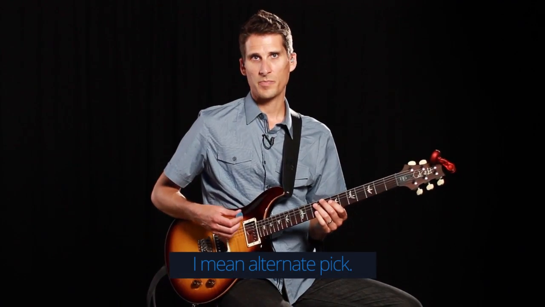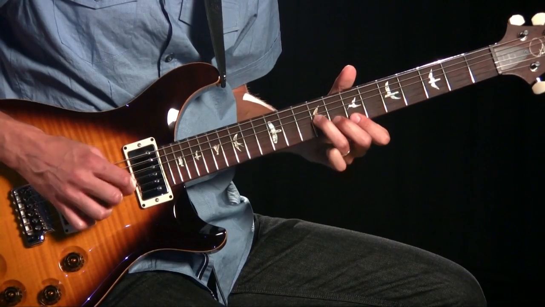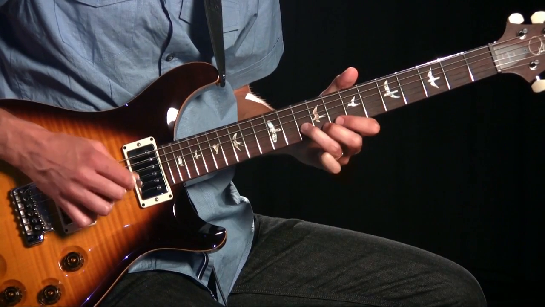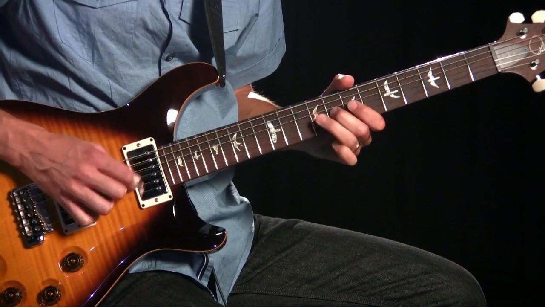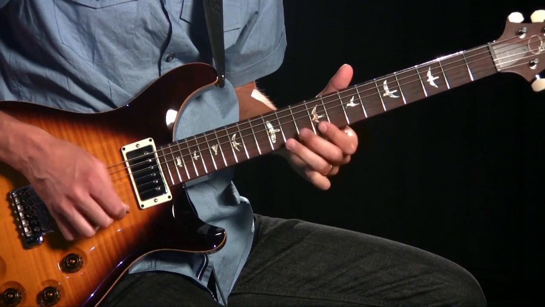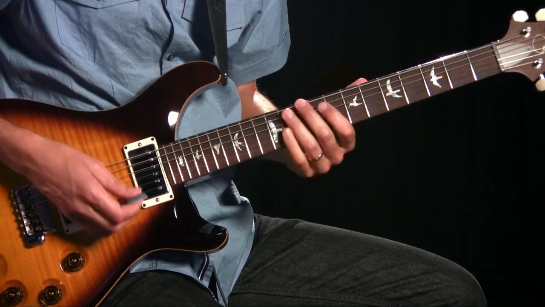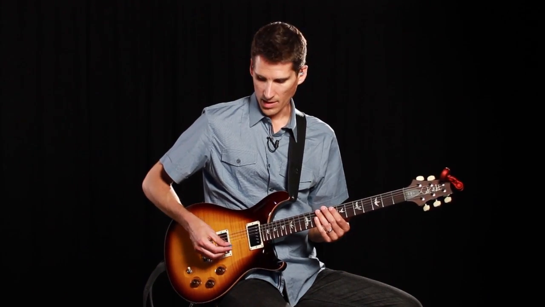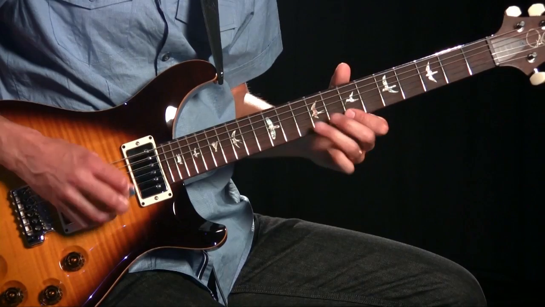I often cross-pick this where I continually alternate my pick without repeating any strokes. It all depends on the tempo. If I'm playing it quickly, I'll probably cross pick because it helps me stay right on track. But sometimes if the tempo is slow enough, I don't have to worry about continuously alternating.